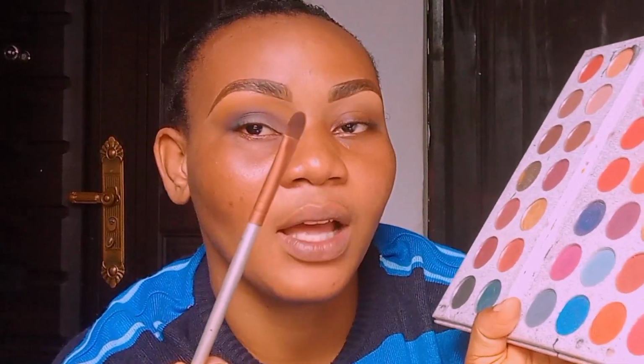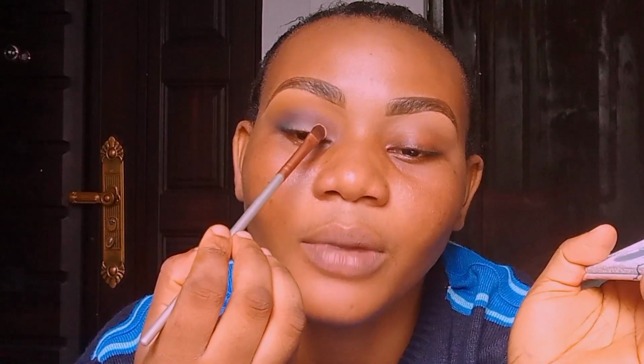This is where, if you want to apply your lid color, I'm going for this gold right here. It's a shimmer color, so this is what I'm using the flat brush for. Remember, we are just doing a basic eyeshadow. Can you see that it has packed enough of the eyeshadow? So this is the shimmer color. I'm going to apply it on my lid.